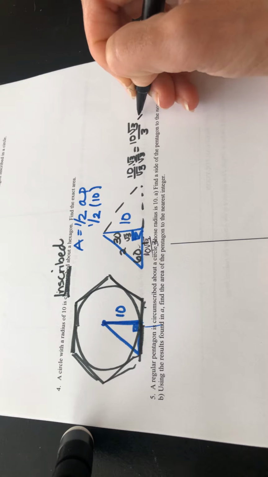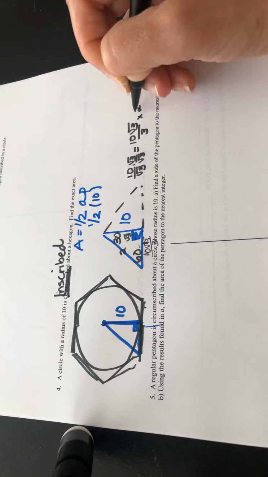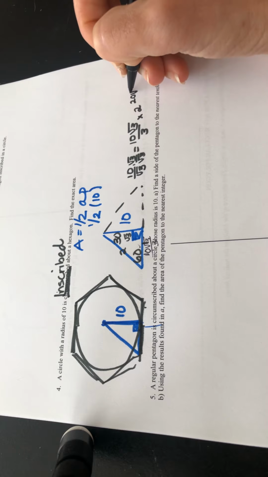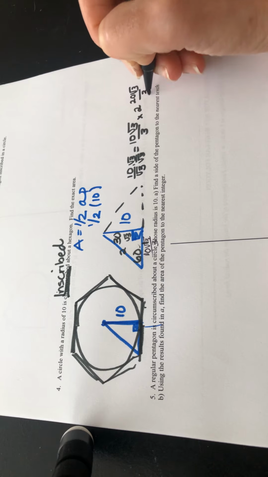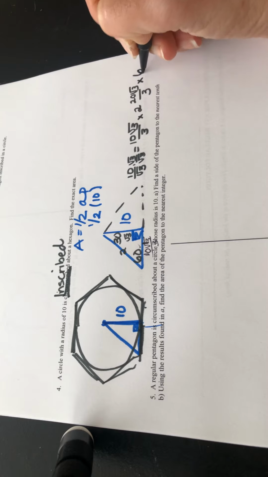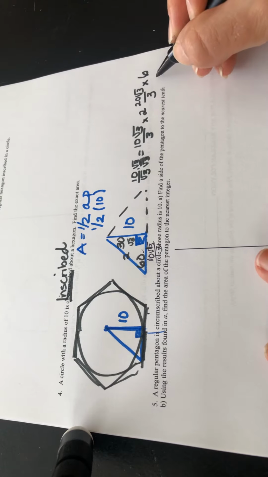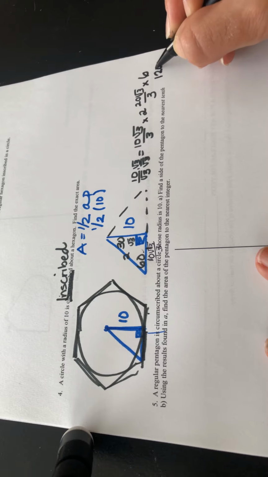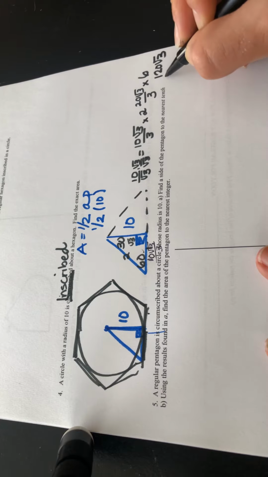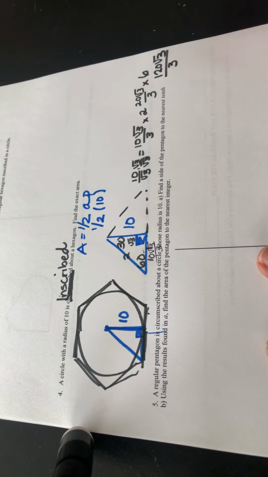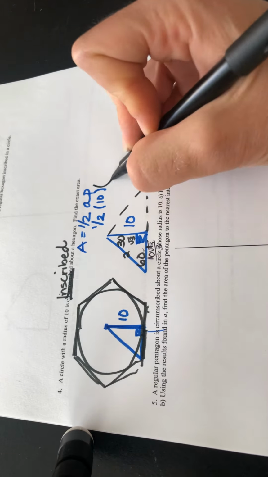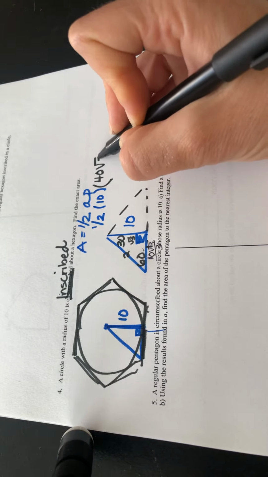If you're like, I don't understand, I will go slow again. If I times it by 2, you get 20 rad 3 over 3, and then times it by 6 to find my perimeter, which is why I said you can just times it by 12. Your perimeter is 120 rad 3 over 3, which I want you to simplify to become 40 rad 3.